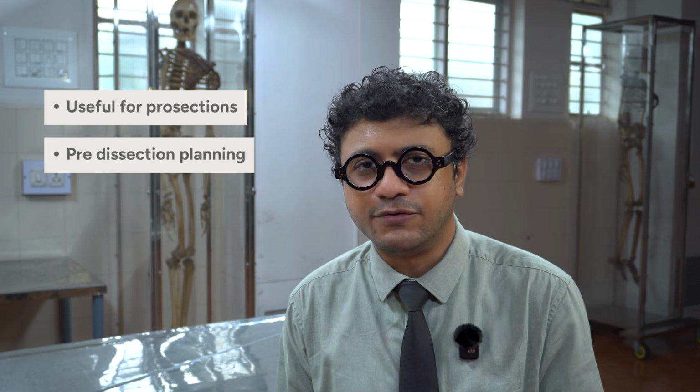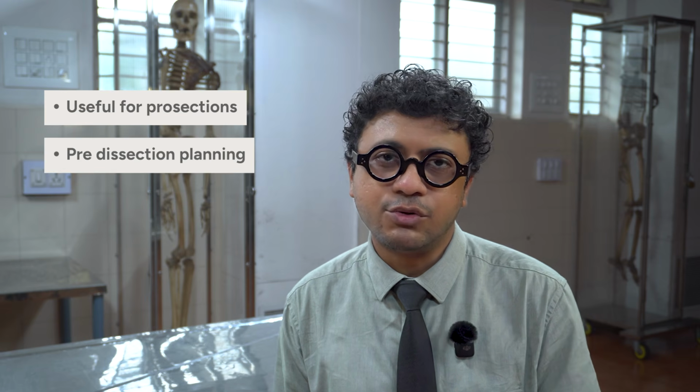Now, in addition to this, I also use Complete Anatomy for prosections or pre-dissection planning because it becomes quite useful and easy to show the students what are the structures that they might expect during the dissection. I feel this is a very powerful feature as opposed to a 2D atlas because I can remove structures just like I would in the cadaver, and that, in my opinion, makes a very impactful experience for students. So that is how I use 3D anatomy atlases like Complete Anatomy in my tableside teaching.